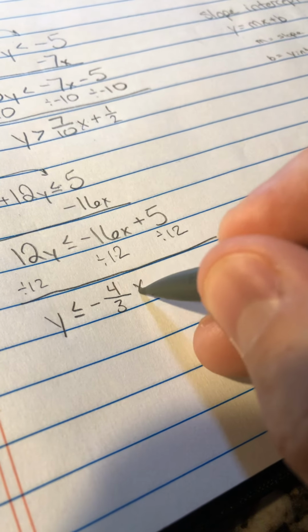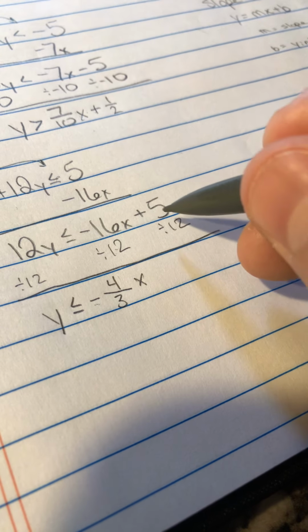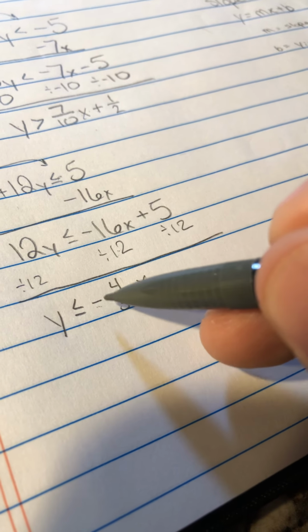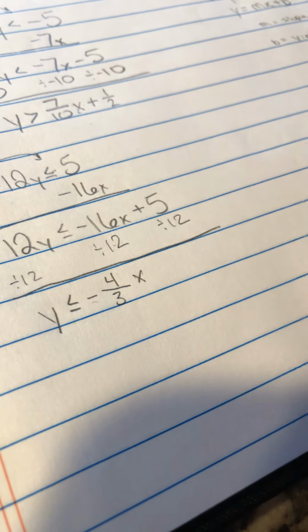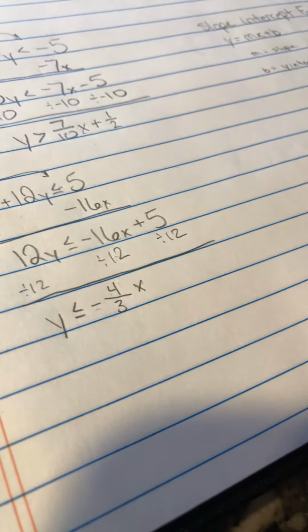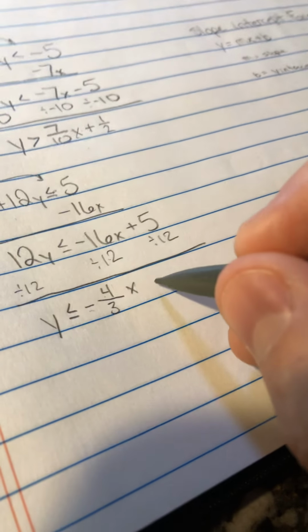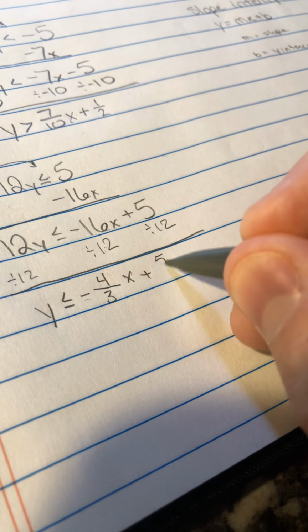Don't forget your x. And remember, it is a negative divided by a positive, which makes it negative. Most people say, hey, where does the negative go? Does it go to the 4? Does it go to the 3? When you actually graph it, it doesn't really matter. Most of the time, you do want it to go with the numerator, the number on top. And then 5 divided by 12, they don't have anything in common, so that is simplified.